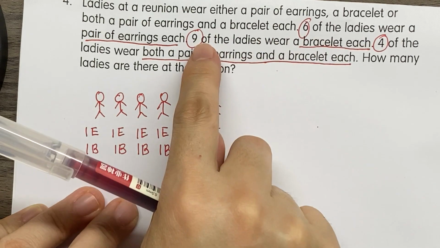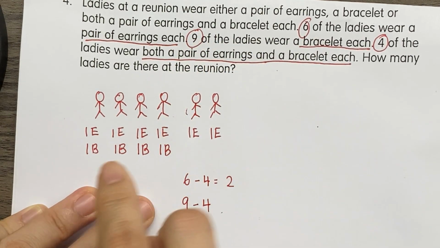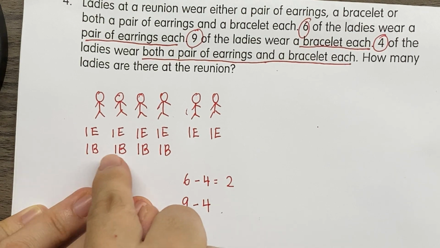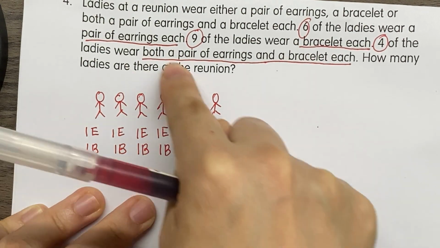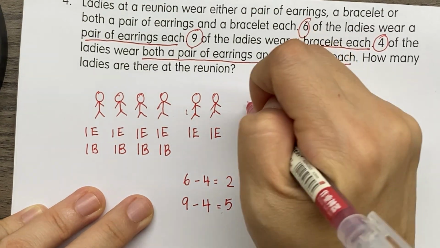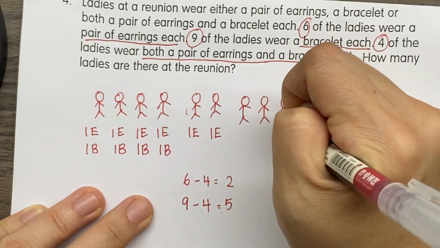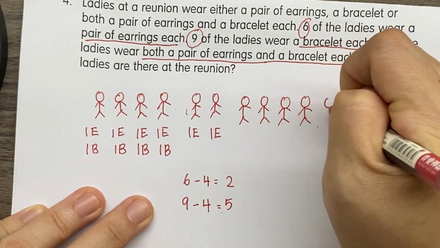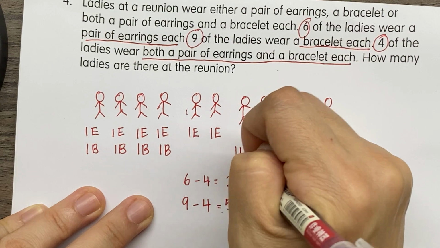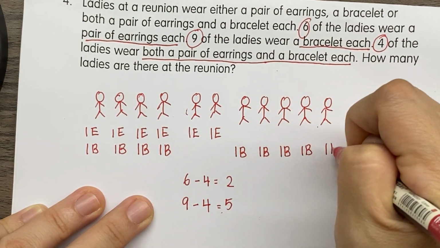Okay, let's go to the next one. 9 of the ladies wear a bracelet each. 9 take away 4. I take away 4 because they are already wearing bracelets for these 4 ladies. I will need to draw 5 more. I would have 5 more ladies who wore the bracelet as well. So I'm going to put here 1 bracelet, 1 bracelet, 1 bracelet, 1 bracelet, 1 bracelet.